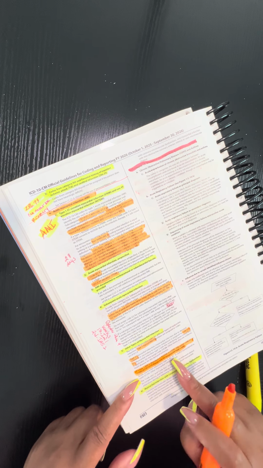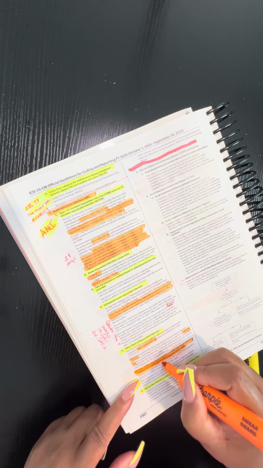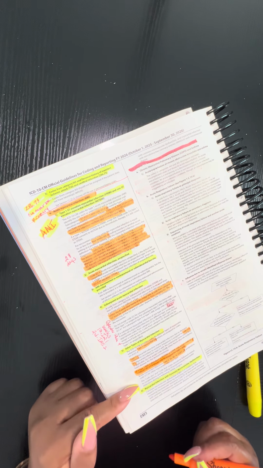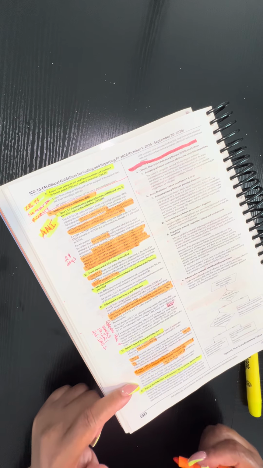And then this 3rd paragraph right here, we just want to do types right there.